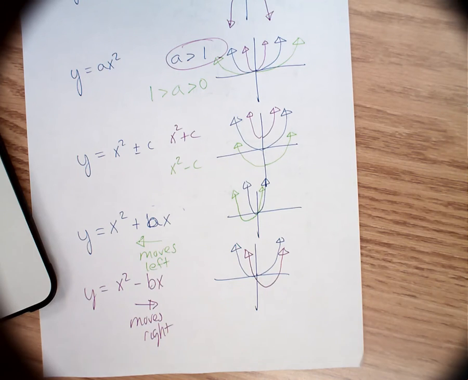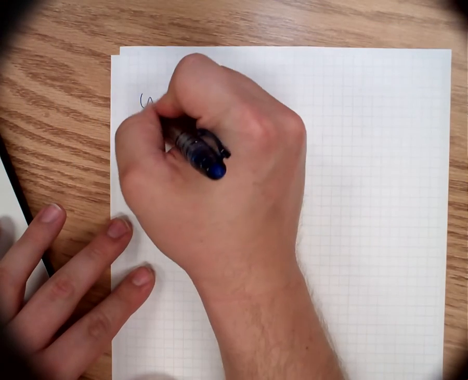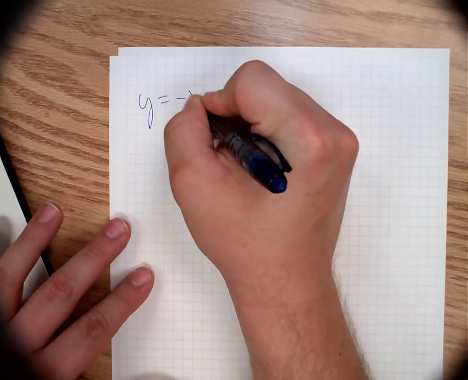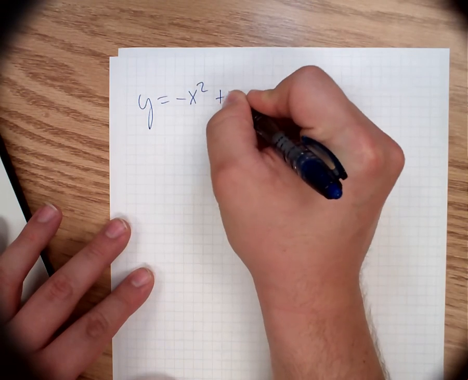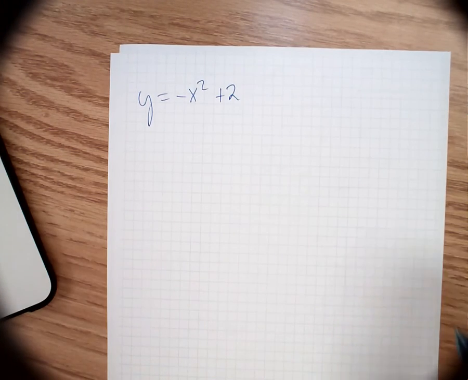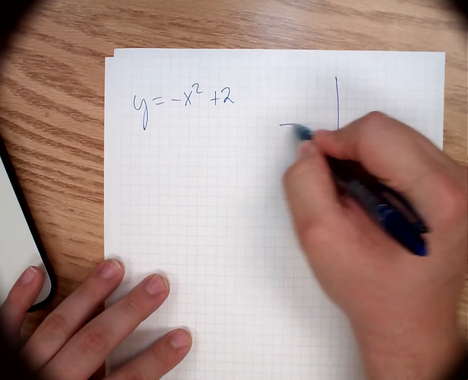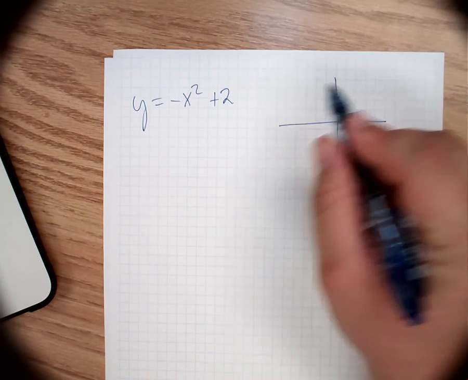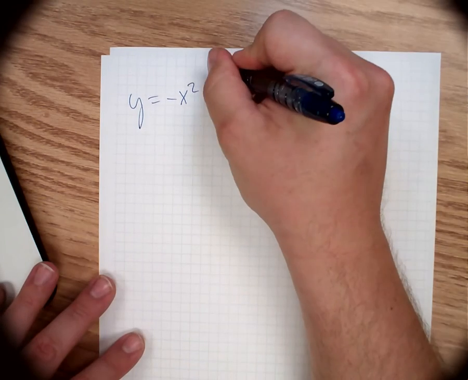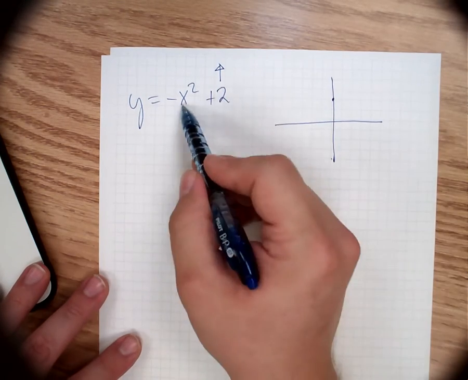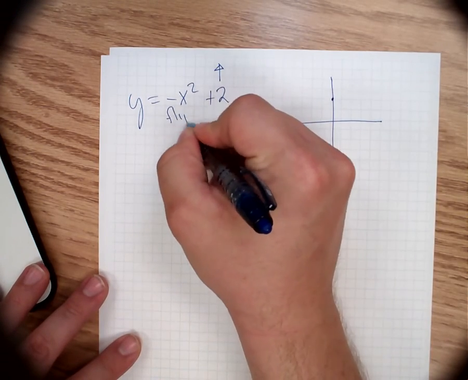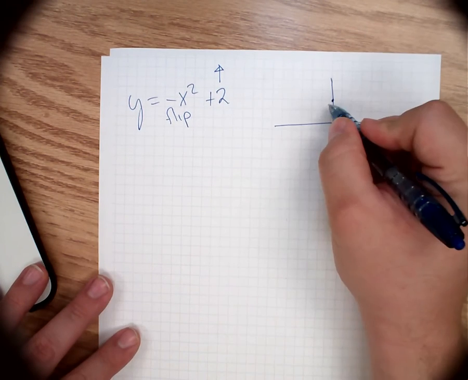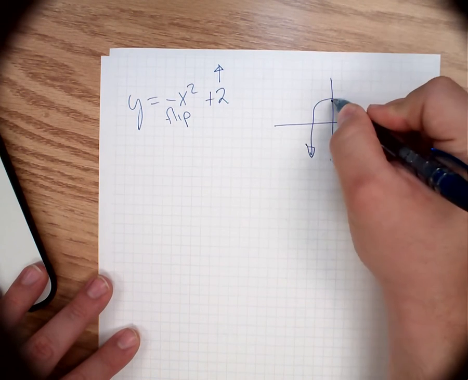Okay, if we put these together, so let's say I have y equals negative x squared plus 2. I know that it's going to move my original up, but this is going to make it flip, just like we talked about earlier. So it's going to be facing downward.